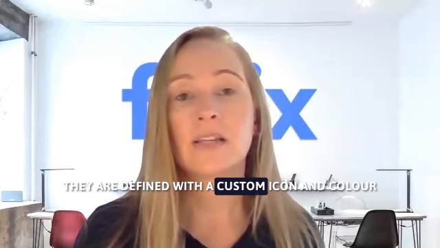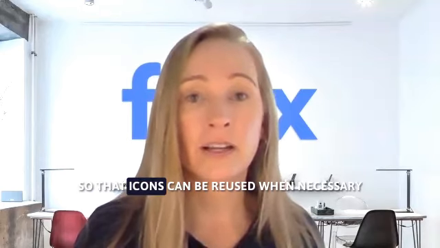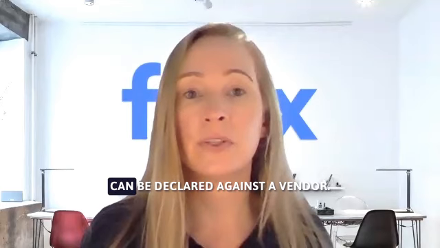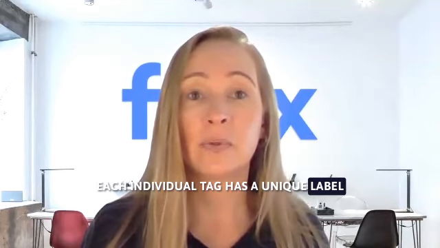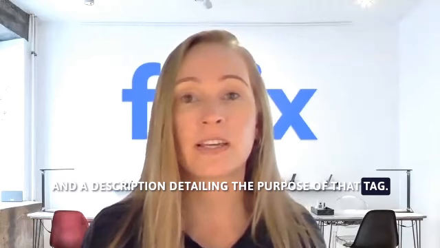They are defined with a custom icon and color so that icons can be reused when necessary or when multiple values of an attribute can be declared against a vendor. Each individual tag has a unique label and a description detailing the purpose of that tag.